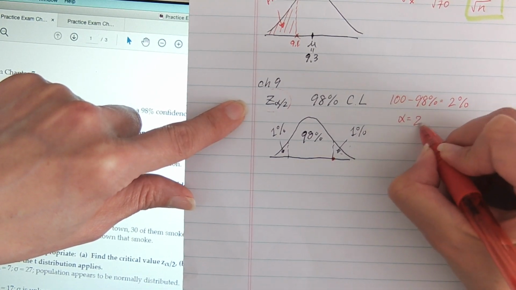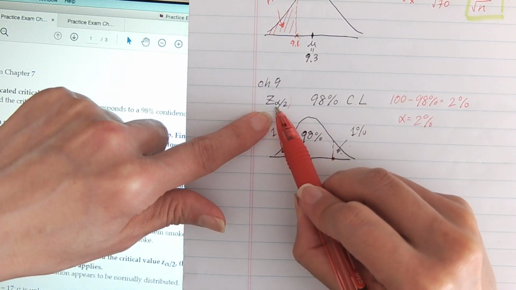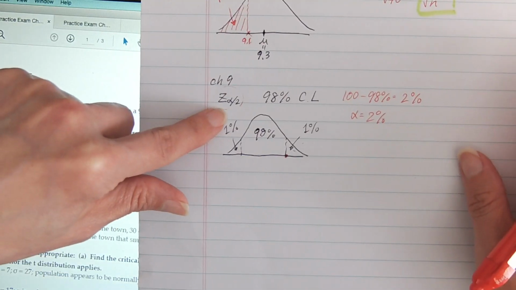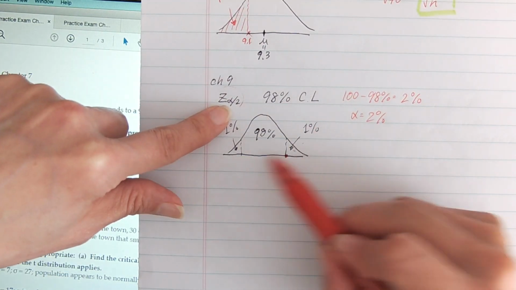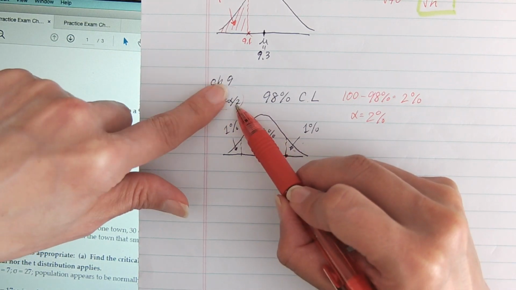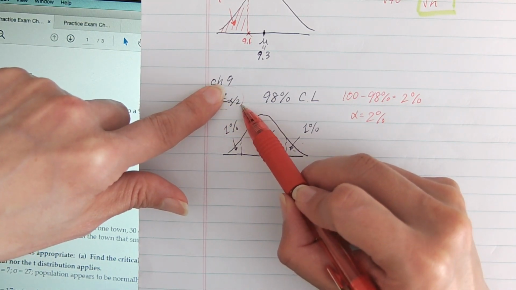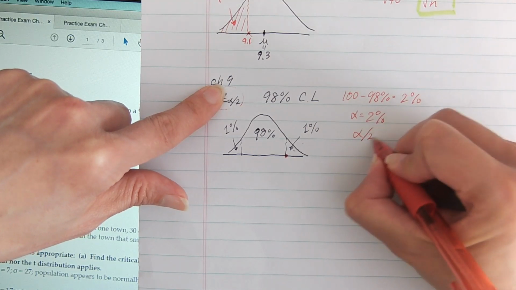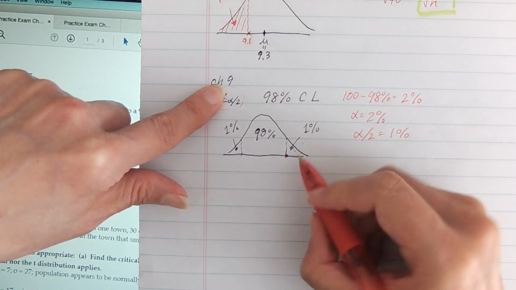My leftover is 2%. Let's cut it in half each, so I have to divide by 2. That's what alpha divided by 2 means. It's 1% each, that's why it's 1%, 1%.